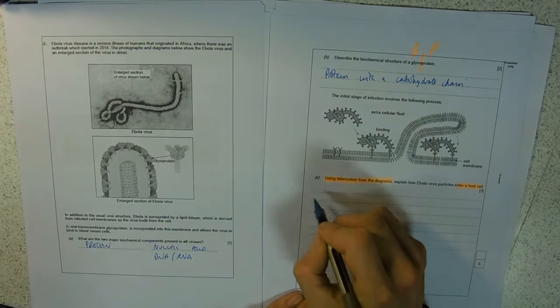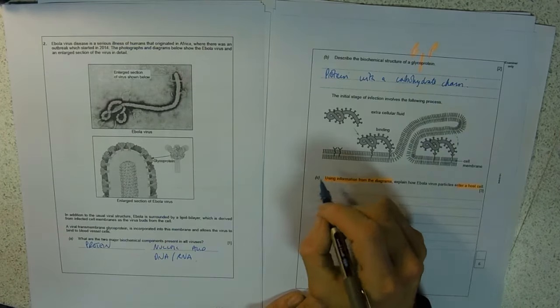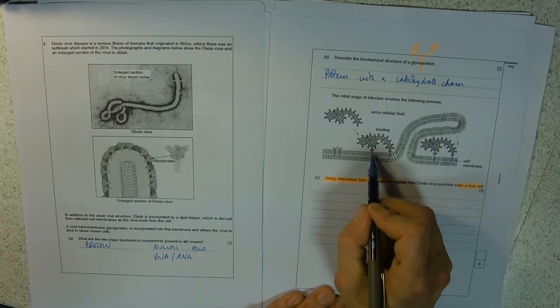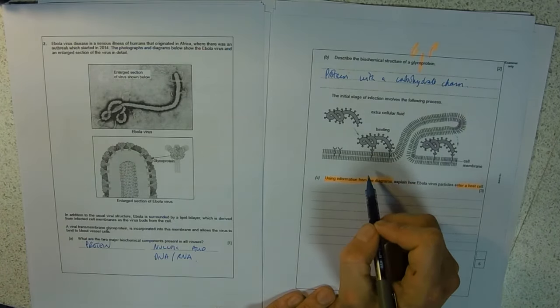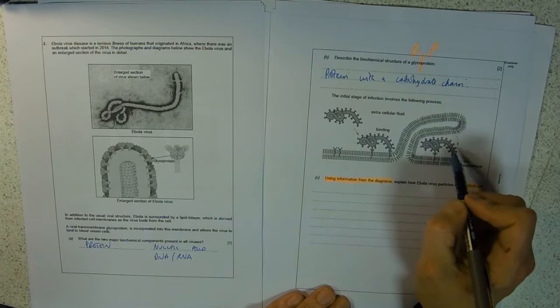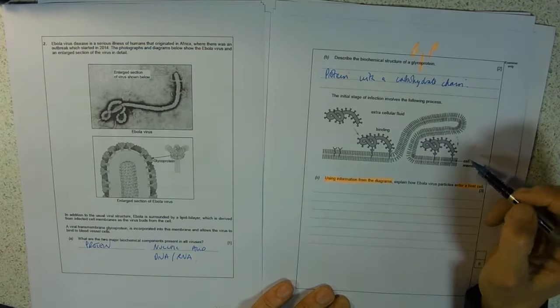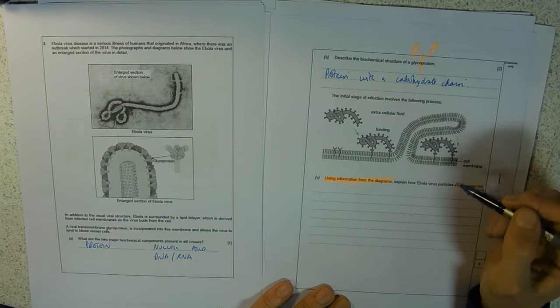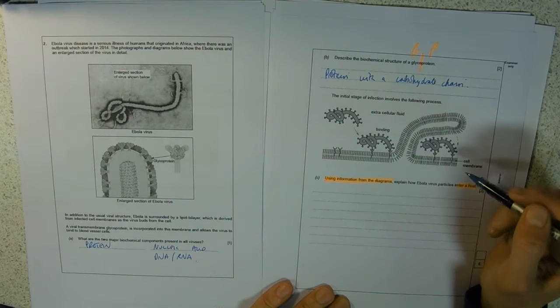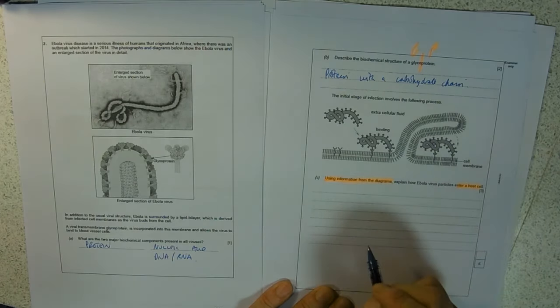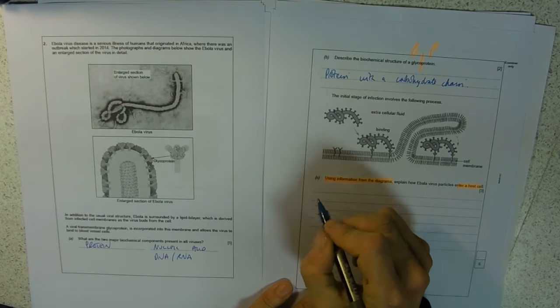So it's pretty straightforward. If you've done your revision about the role of glycoproteins, and you've done a bit about transport and the types of transport, this should be fairly straightforward. So it's AO1 really stuff. There's no real interpretation needed.